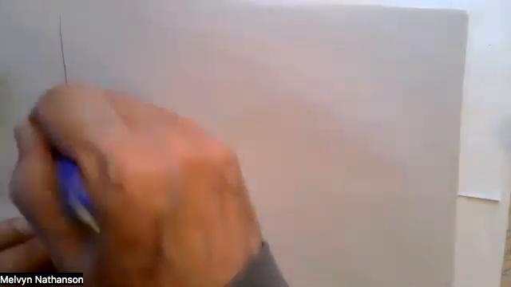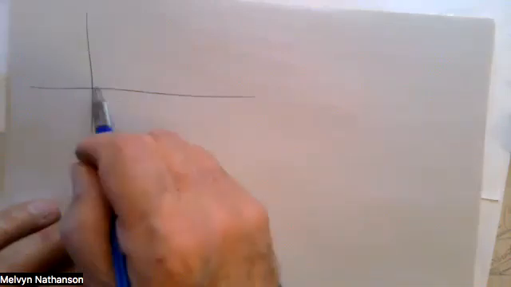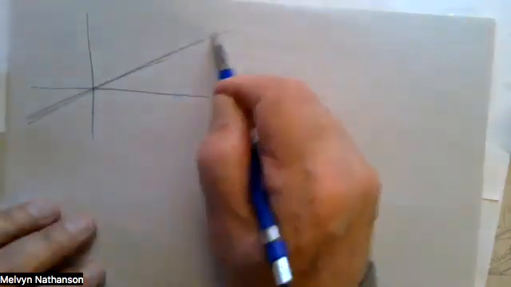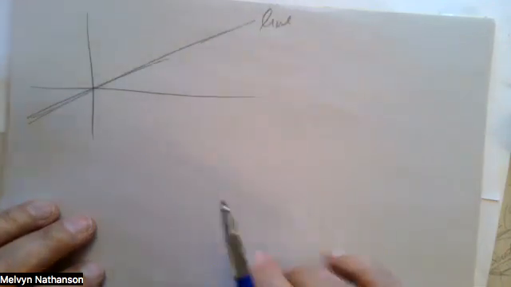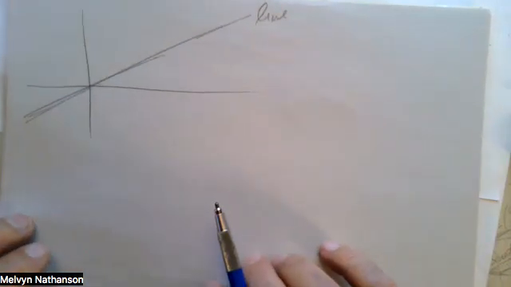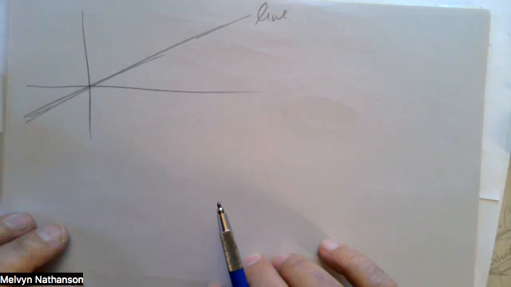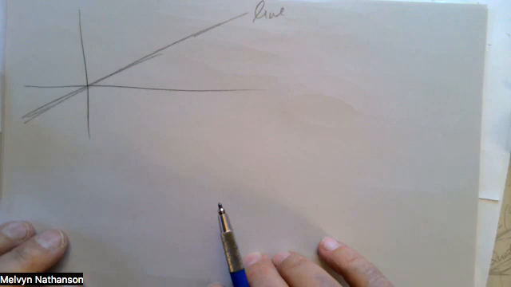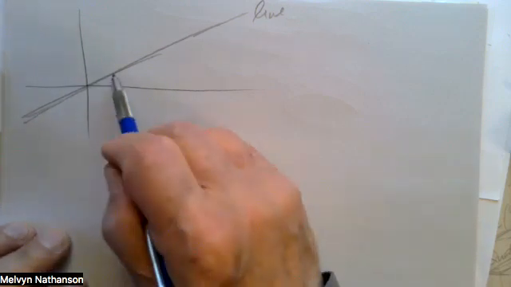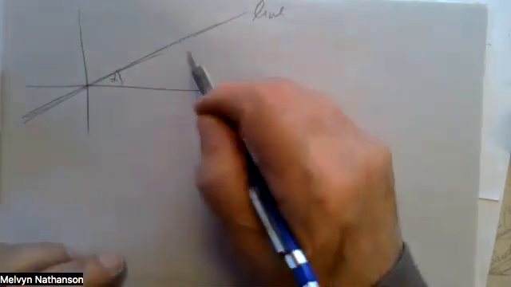So a reflection means here you have the plane, you have some line through the origin. This is some line. Let's say this line makes a certain angle alpha with the x-axis.